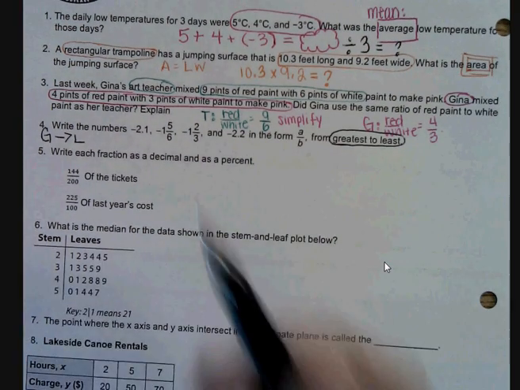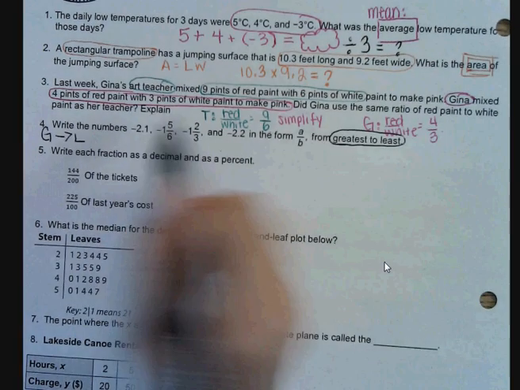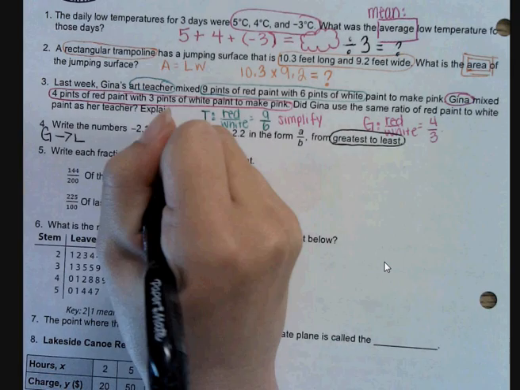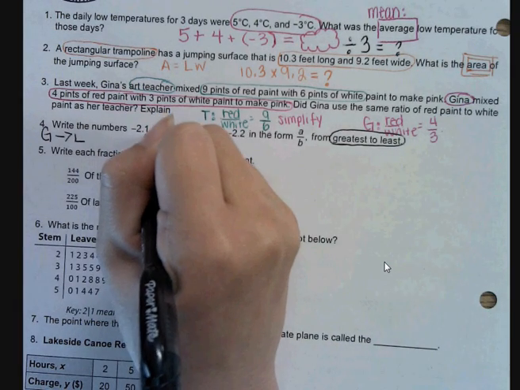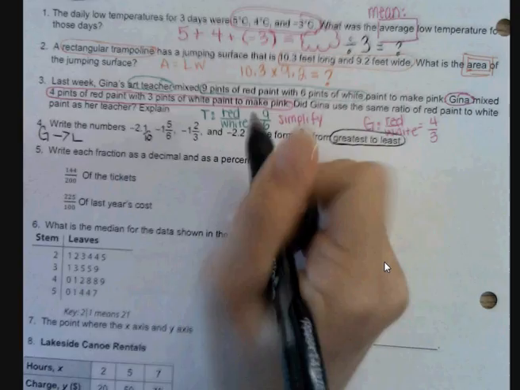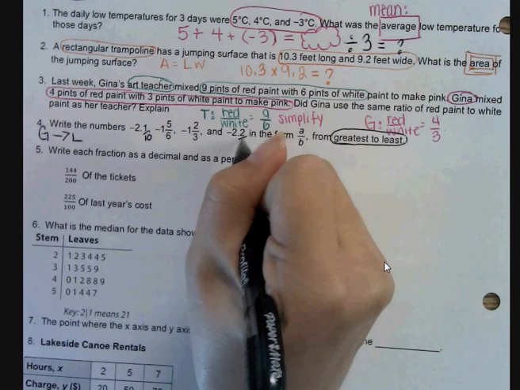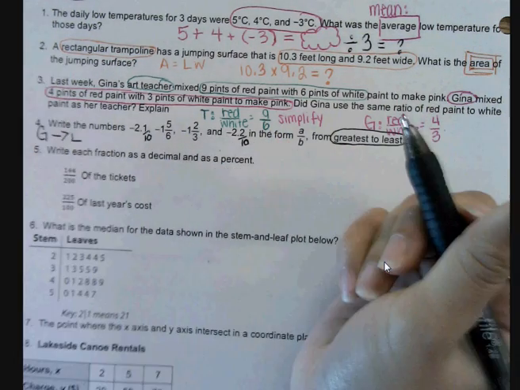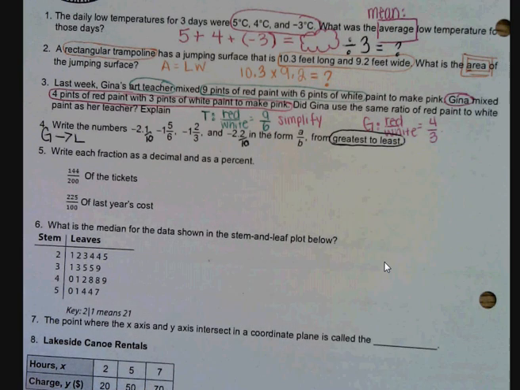So let's first start off with negative 2 and 1/10. And this is negative 2 2/10. Okay, the reason why I'm changing these into fractions is because they want it in A over B form, which is a fraction.